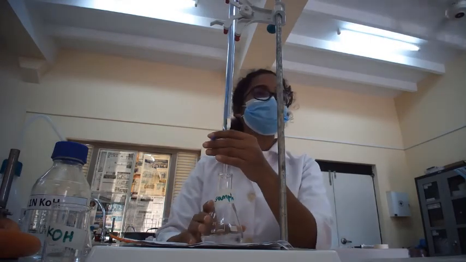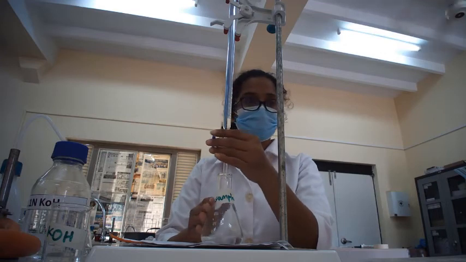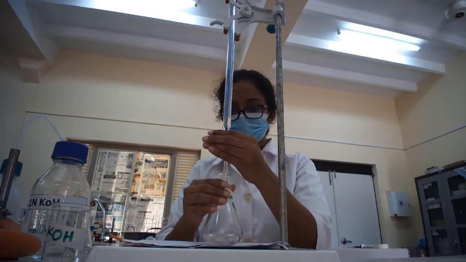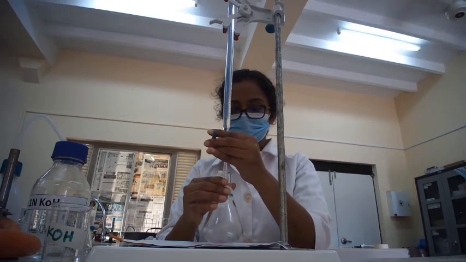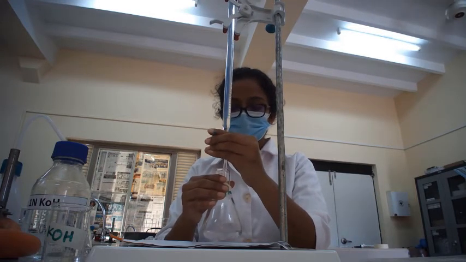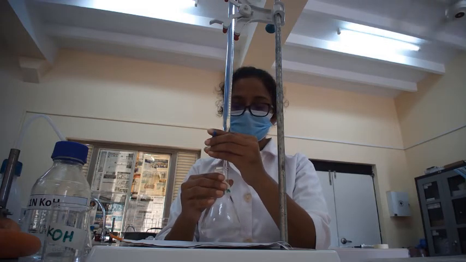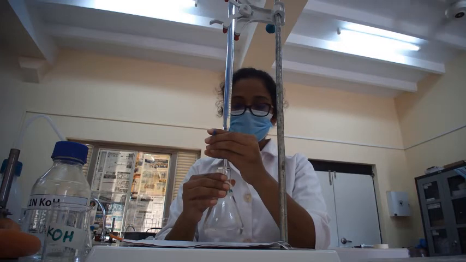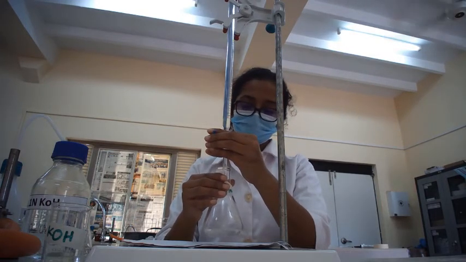We are going to titrate this hot sample, and the end point is when the pink color persists for a few minutes. Keep in mind, do not shake this vigorously.